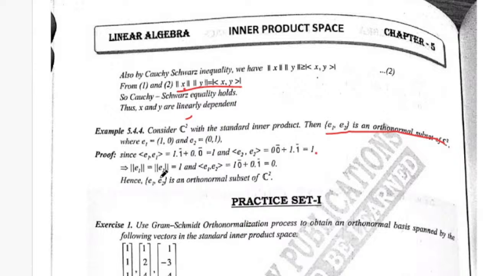We get norm of e1 and norm of e2 is equal to 1. So the first condition is satisfied. A subset is called an orthonormal subset if its vectors have norm 1 and any two vectors in the subset have inner product 0. Hence the first condition is satisfied here, and for the second condition, e1 comma e2 is a c bar, 1 into 0 bar, plus b d bar, 0 into 1 bar, which is equal to 0. Hence e1, e2 forms an orthonormal subset of C2. For C3, it will be e1, e2, e3: 1, 0, 0; 0, 1, 0; 0, 0, 1. This forms the standard orthonormal subset.